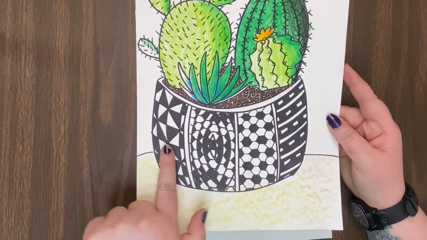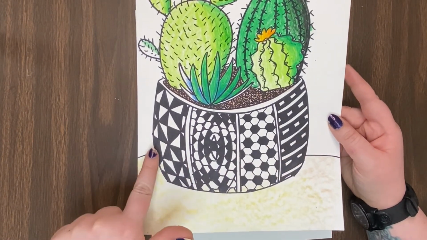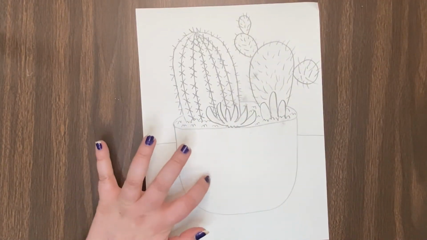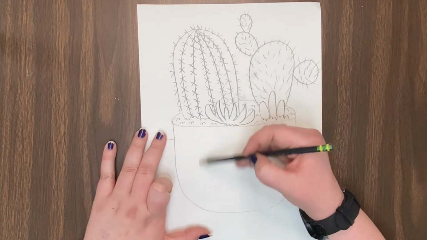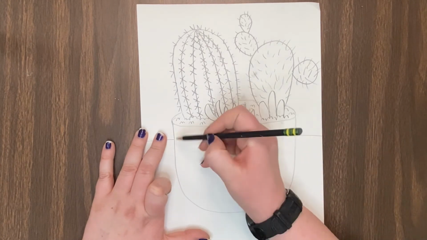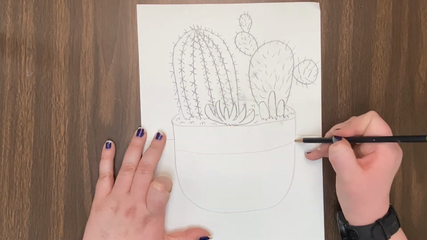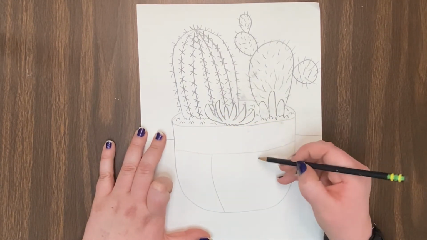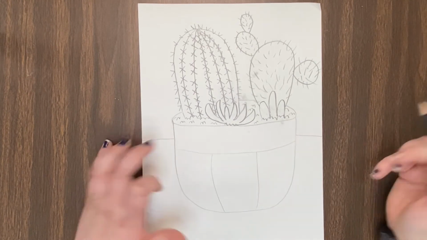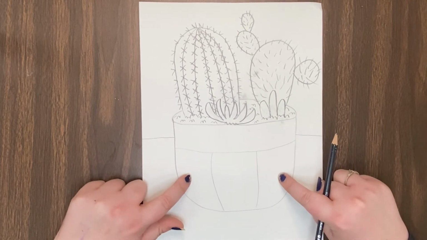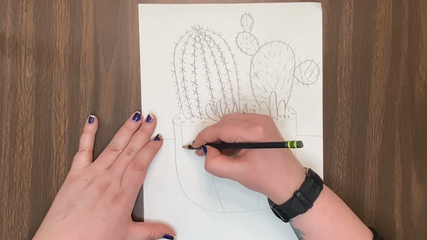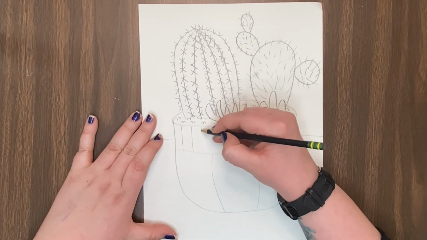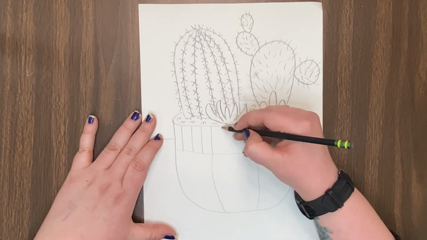Do you see how I separated them out into sections? On your pot, you're going to decide whether you want sections going up and down, or sections that go across and down, totally up to you. I think I'm going to do something like this because I think it looks really cool. Maybe I'll do some black and white stripes up here.